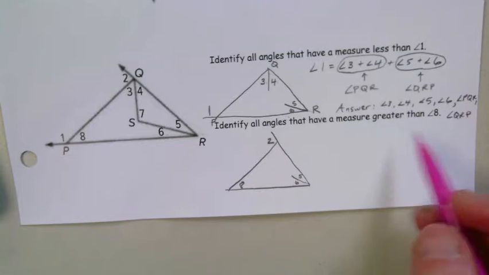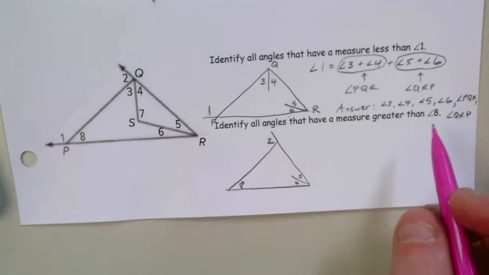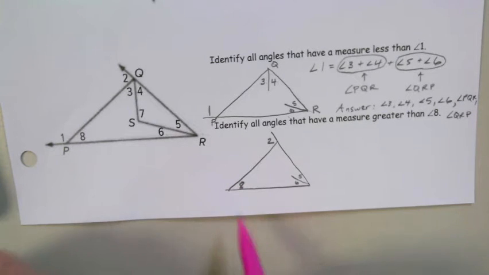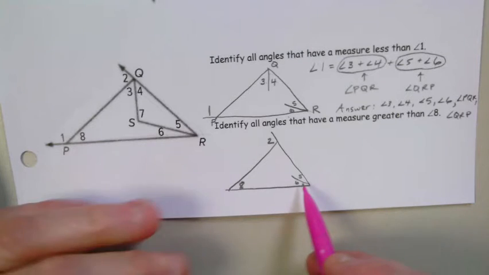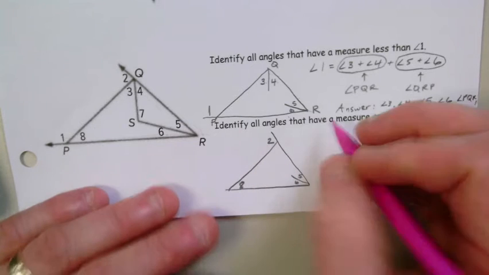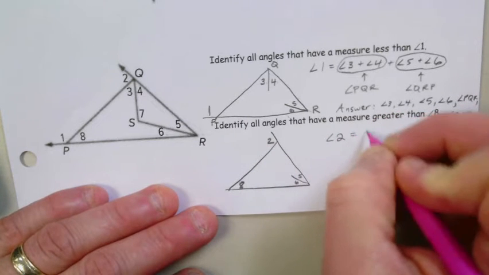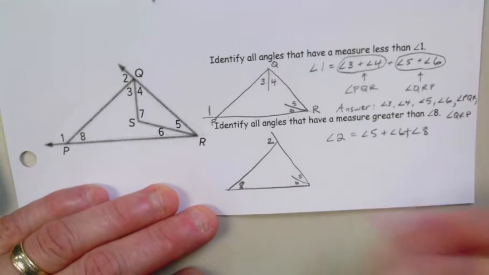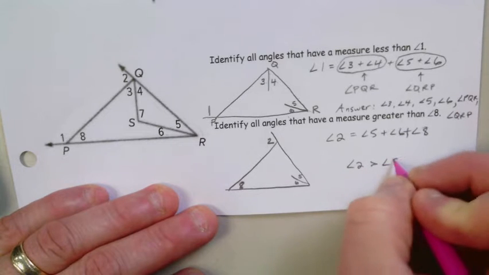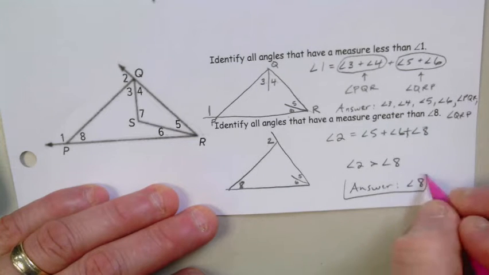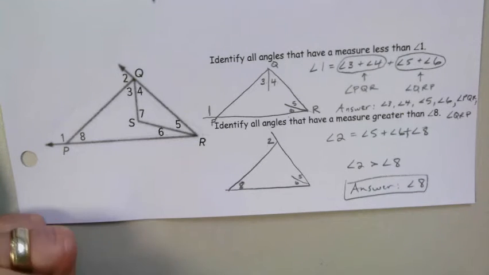Now for angle 2, angles that are greater than angle 8, I went ahead and redrew angle 8 because it's an interior angle. So therefore I need to be looking for an exterior angle to be greater than angle 8. Well, the sum of these three, 5, 6, and 8, all add up to be angle 2. So I'm going to say angle 2 is equal to angles 5, 6, and 8. And so angle 2 is greater than angle 8, and my answer is angle 2. I just wanted you guys to see that to make sure you've got that down.